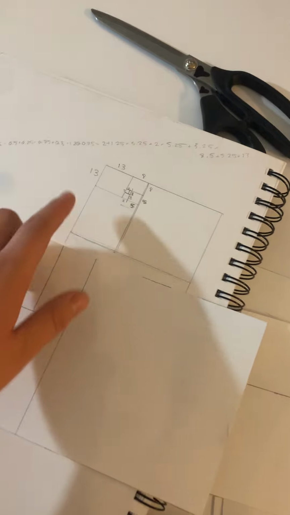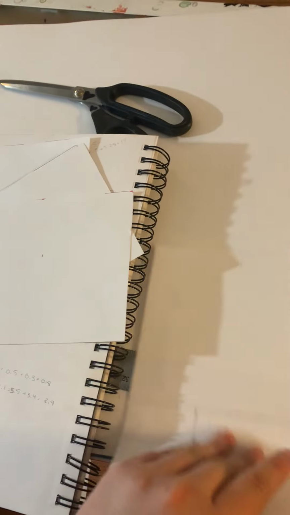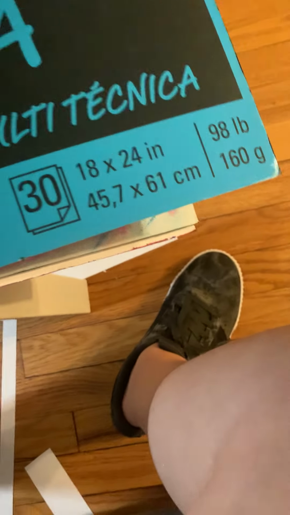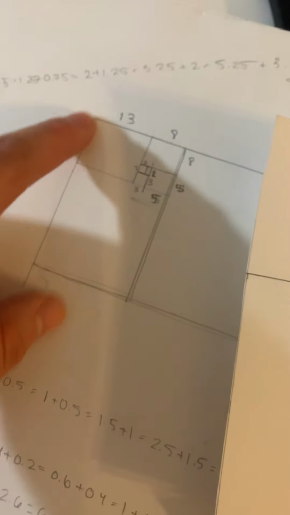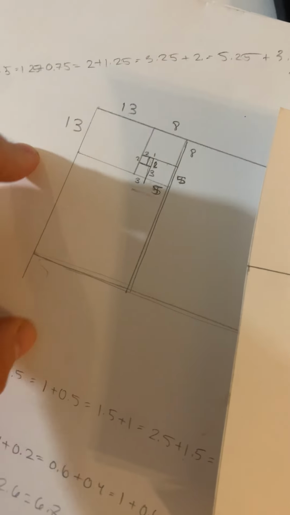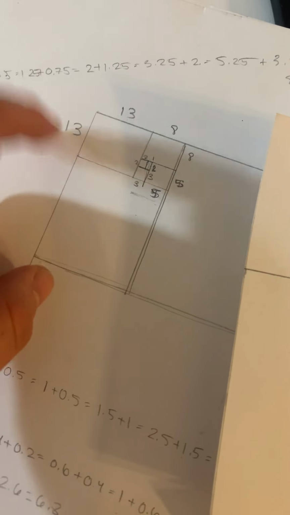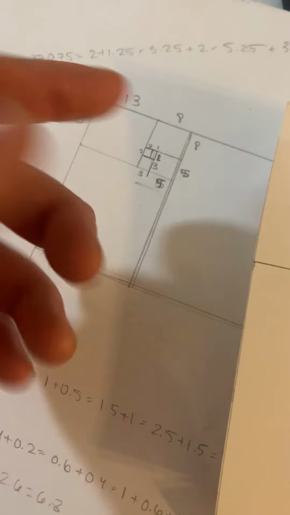If you're practicing the Fibonacci sequence at first, I advise you to just cut up the paper depending on how big you want them. For example, here I have paper that is 18 by 24, so my limit would be 18 by 24, length and width. So my limit would be 13 by 21, basically.